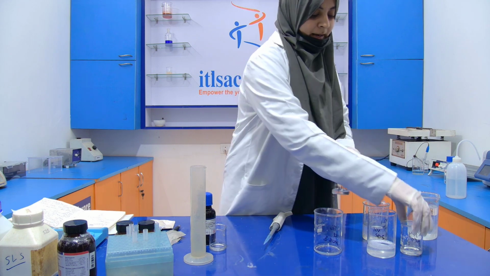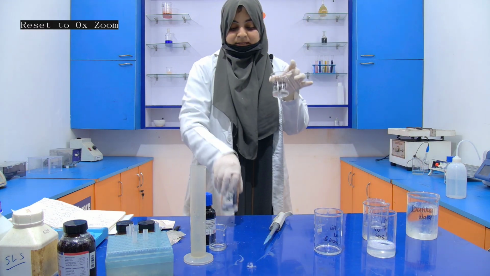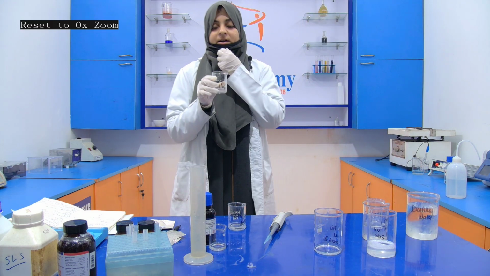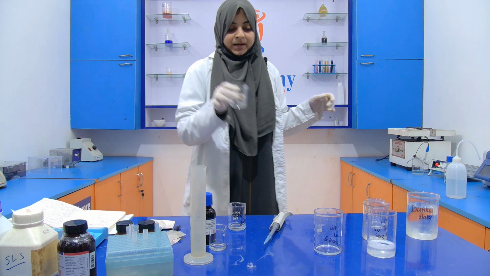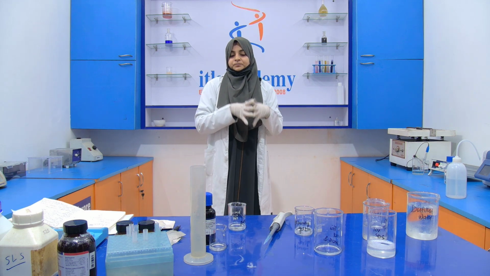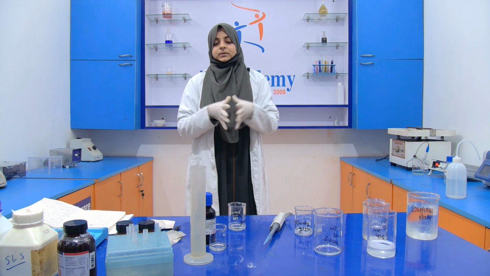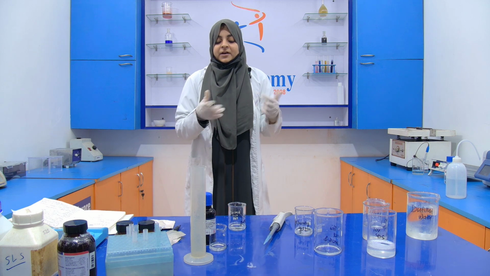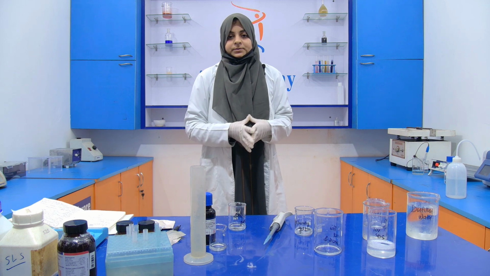Now our two gels are ready. One is your stacking gel and one is your separating gel. Separating gel will be added first. Then after that, we are going to add the stacking gel. Now I'm going to demonstrate the apparatus. Then after that, we are going to add this APS and the TEMED into the solution.